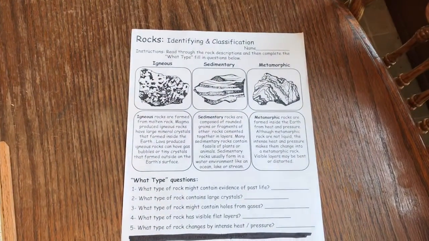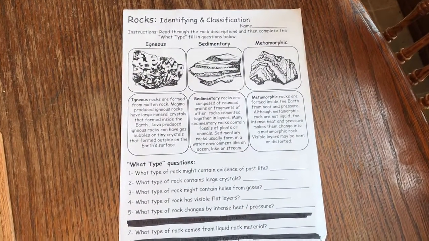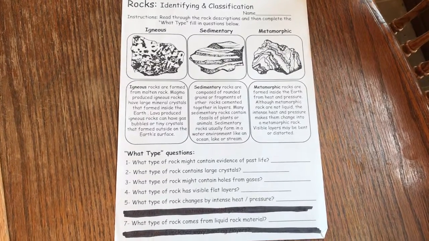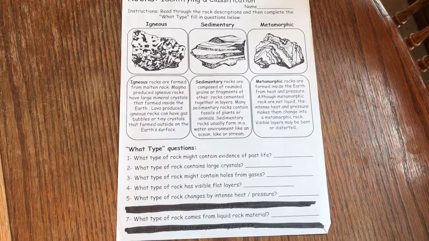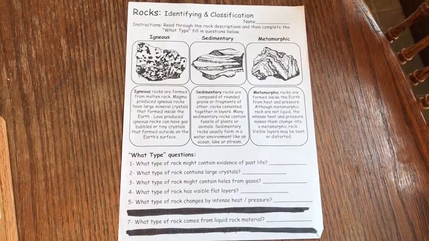So what you're going to do for your homework is read those little summaries there of what we just talked about in our book, and then you're going to answer those questions. As you can see, two of those questions I have marked off.